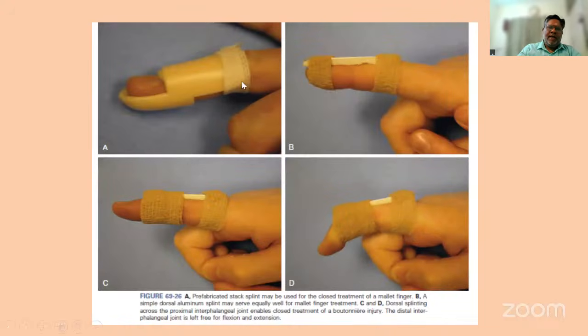Whereas in A and B, A is called a stack splint. Okay, B is a dorsal splint for mallet finger. C and D are for boutonniere deformities, wherein the DIP joint is free and the PIP joint is immobilized.